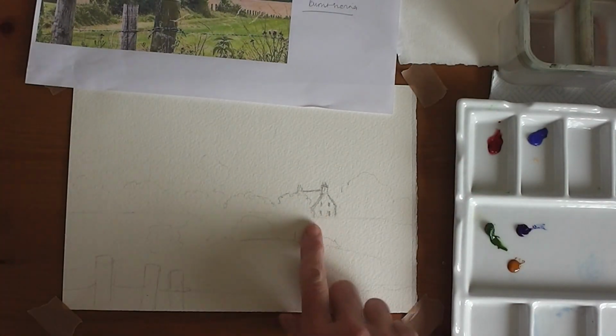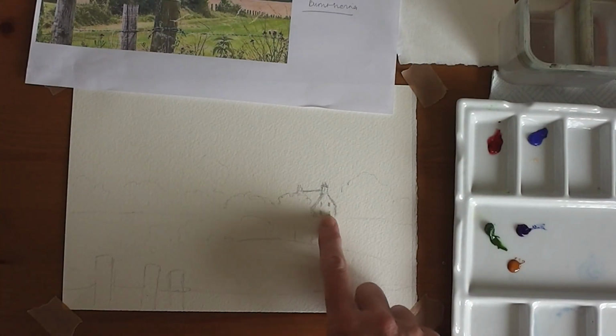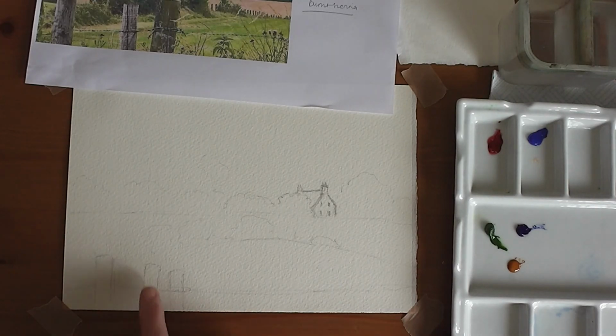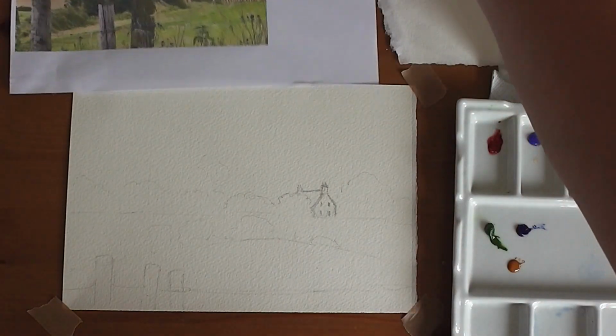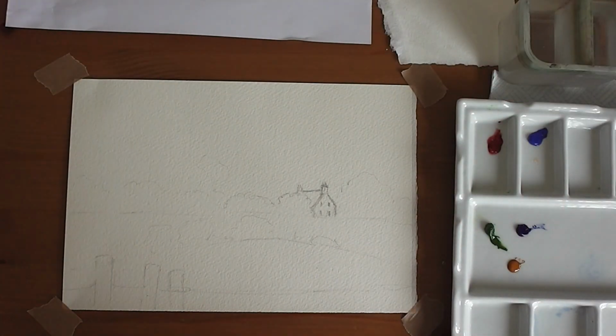So I've actually on my drawing moved the house over a little bit, and then I've also reduced the size of the fence post so it leads the eye into the house, so it's a focal point. As I go through, I'll talk to you about what colours I'm using. I have got some rose madder.